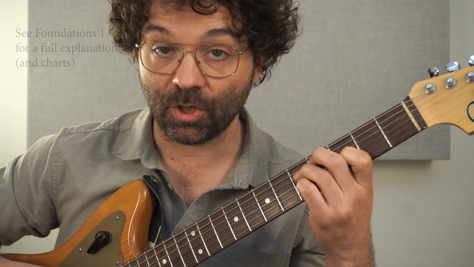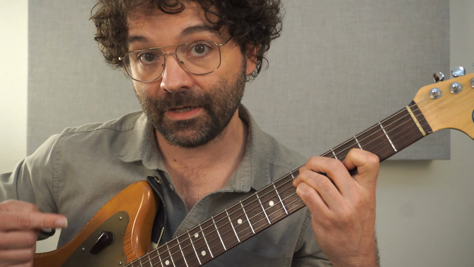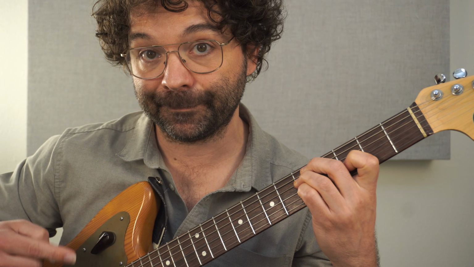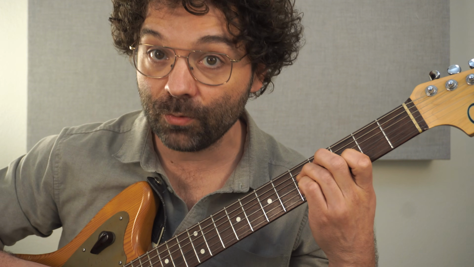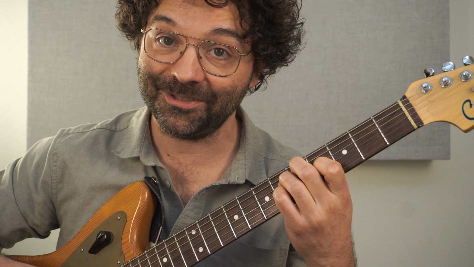We can take this diminished and raise the 5th string, and we get G minor 6. So this chord is the primary parent of both of those chords, and we take 3 notes from this diminished plus 1 note of this diminished.